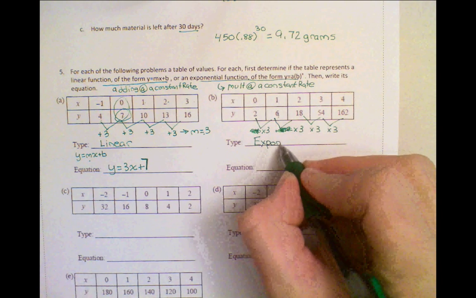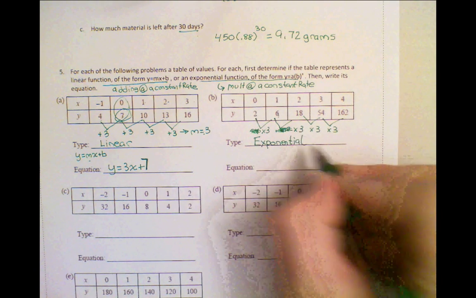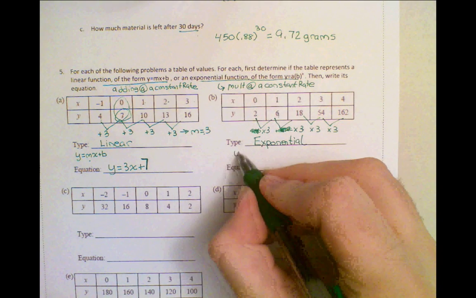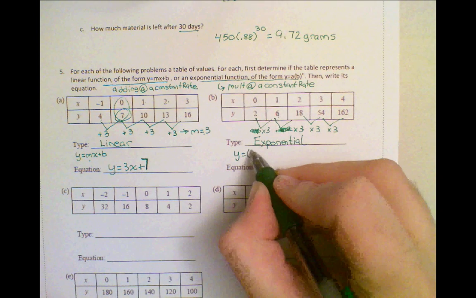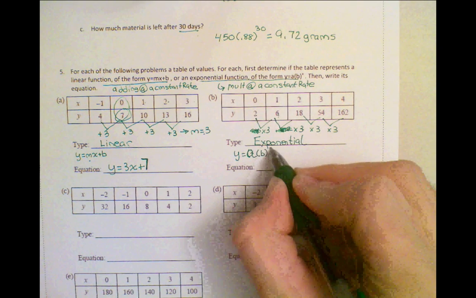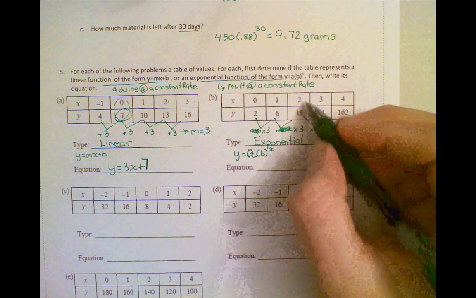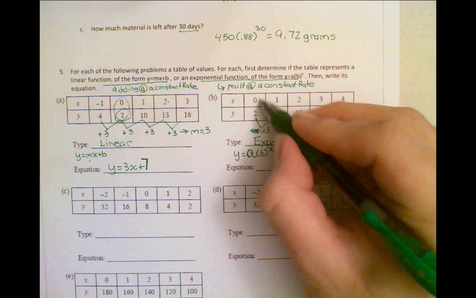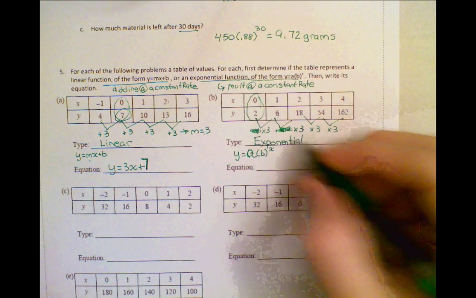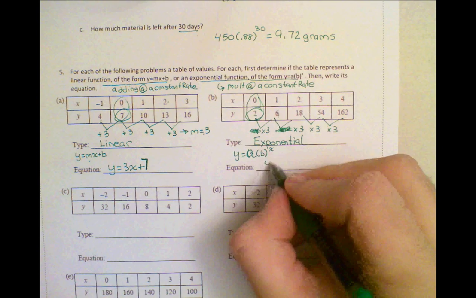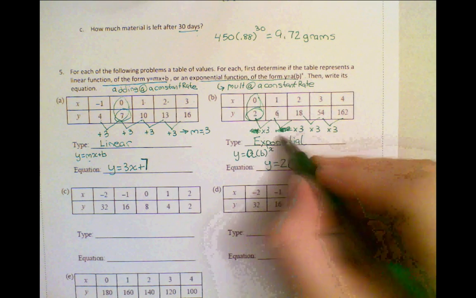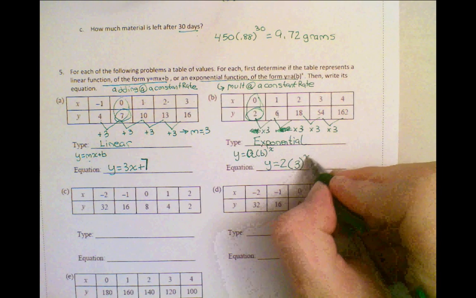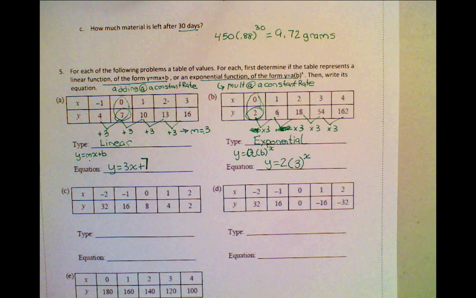And in this case, in an exponential equation, this is going to be our b value. This is going to be our growth rate. But let's first remember the equation y equals a times b to the x. So what we need to do from here is look at the a value, which is the initial. In this case, it would be 2. So y equals 2 times, in parentheses, the number that we're multiplying by, which is 3, raised to the x power. Okay?